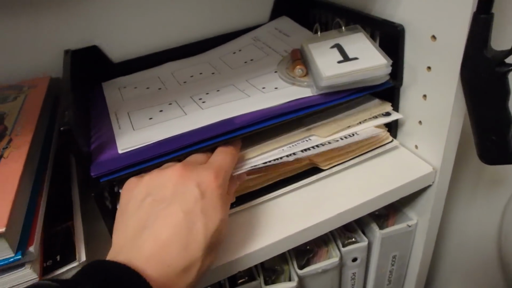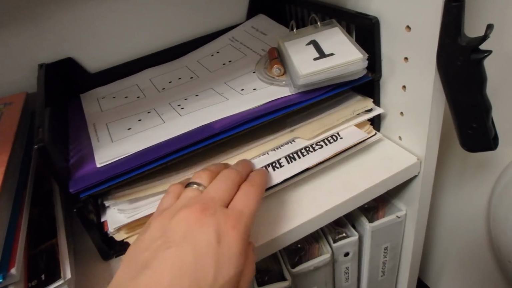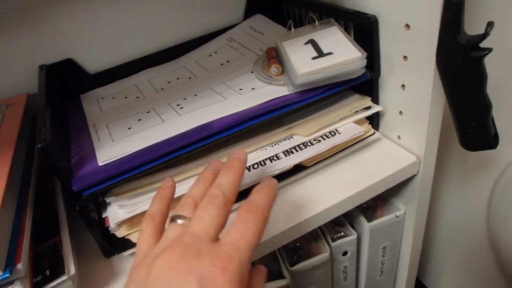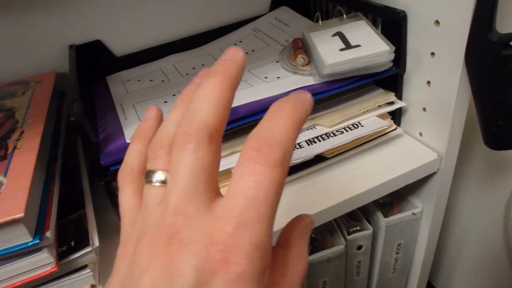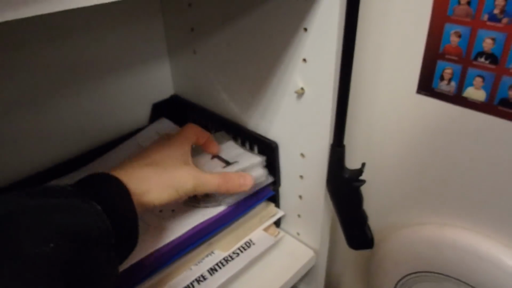And then this is other stuff, like if I have other side jobs like Ultimate Frisbee Club, or if I have other things that I need to keep stored, this is where I keep it. This is something that I use for carpool duty at the end of the day.